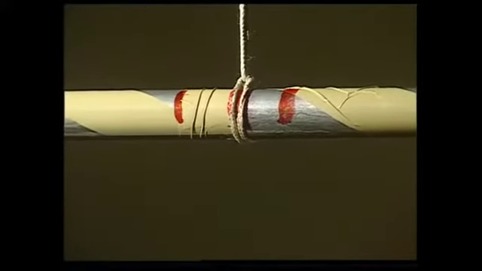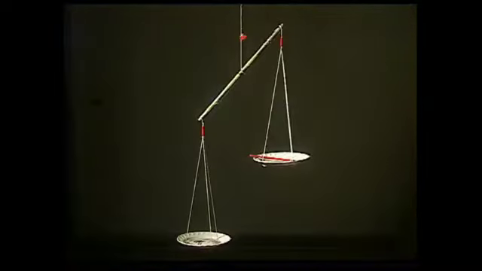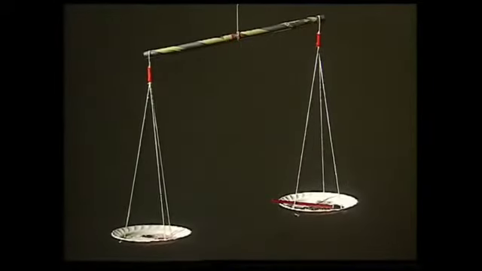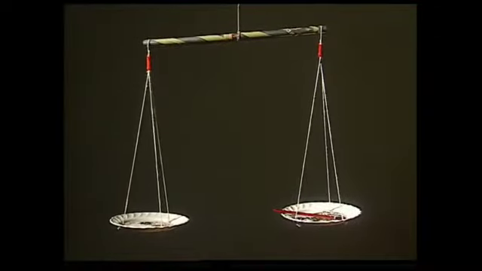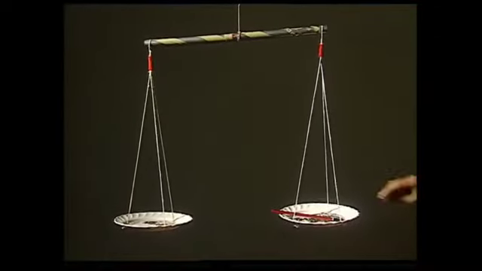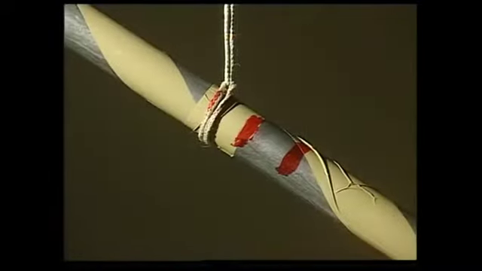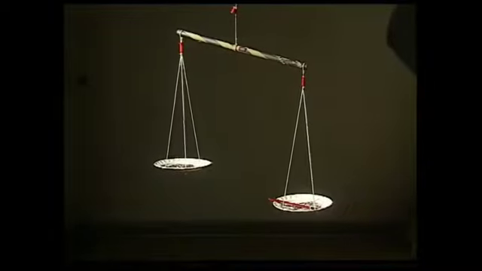Now, what would happen if we moved the fulcrum? In order to restore the balance, we may increase the load. Or, if the fulcrum was moved the other way, we may increase the effort.